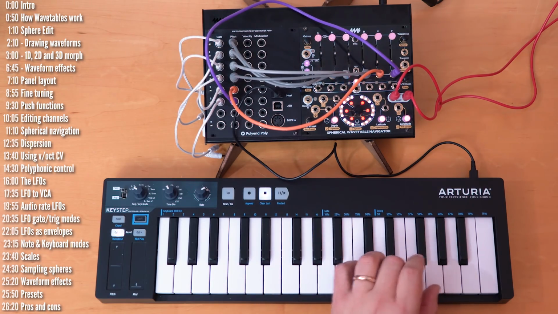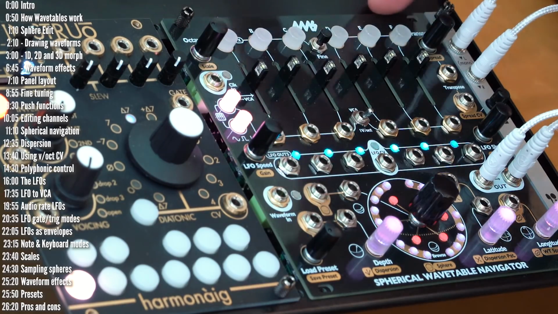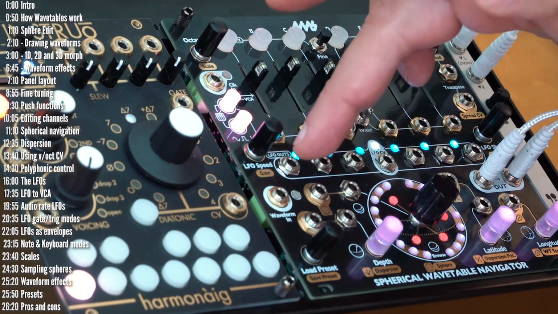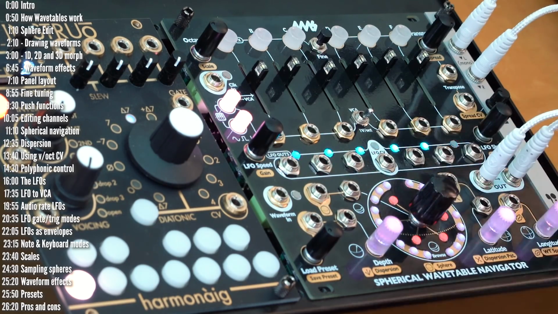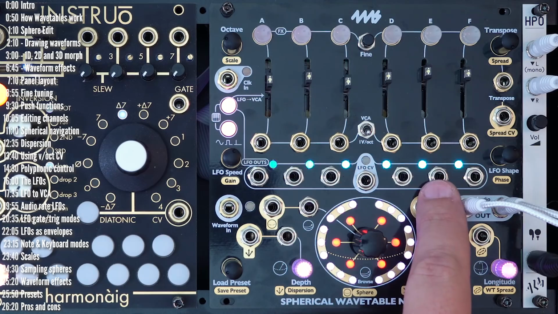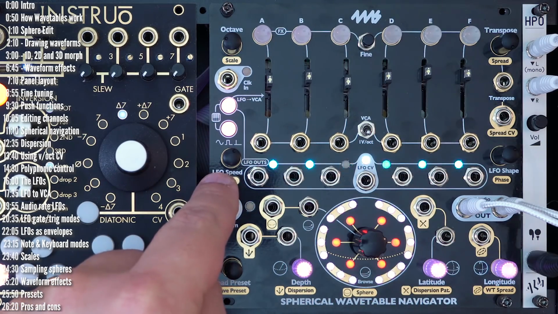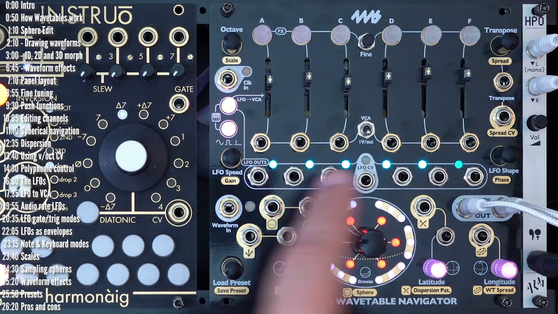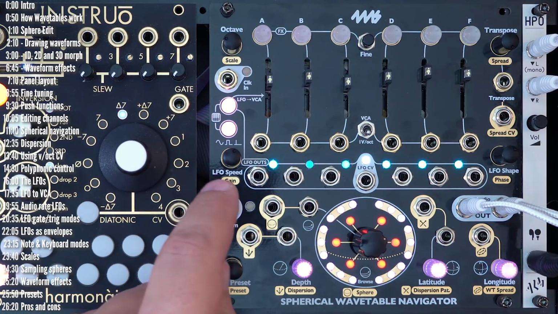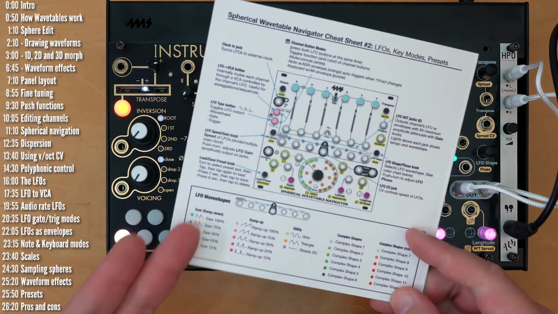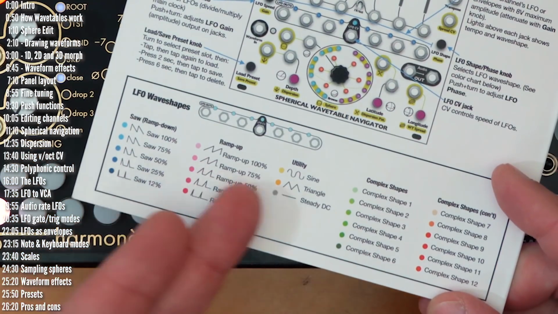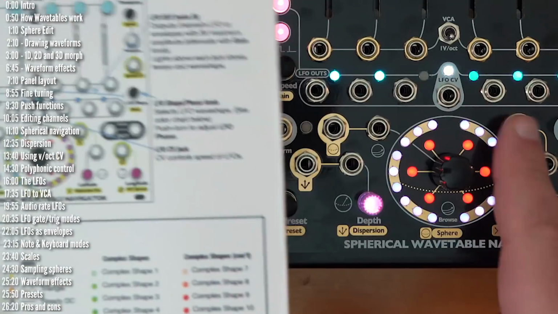More on this later. In addition to the 6 wavetable oscillators, SWN also has 6 LFOs, and you can see them blinking in different phases here. Each LFO has its own output jack, and you can control its relative speed to the clock or to the tempo. You've got control over its amplitude or gain. You have control of its shape, 1 out of 25 shapes, and you can also control its phase relative to the others.